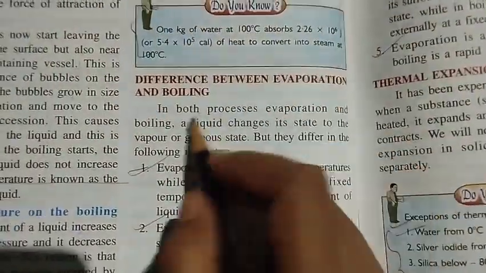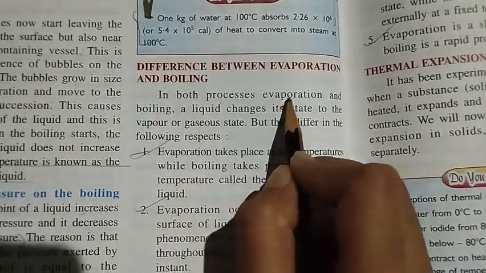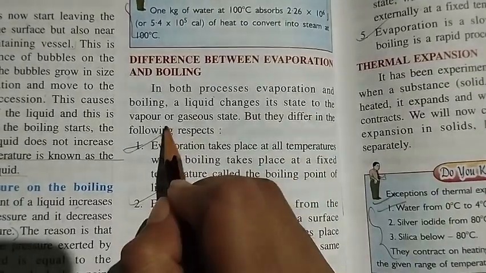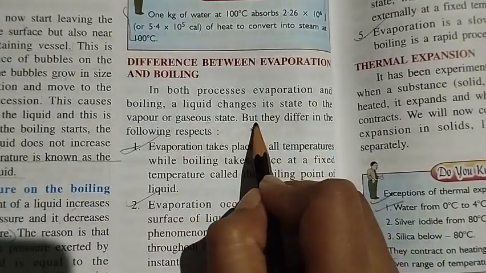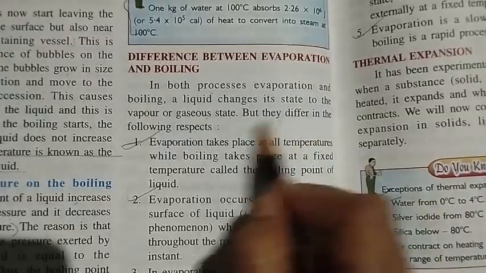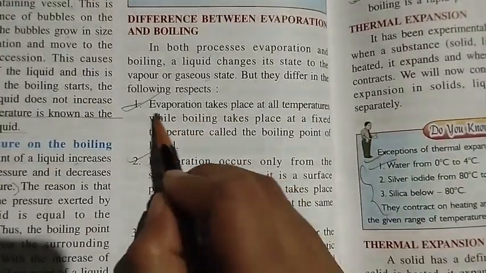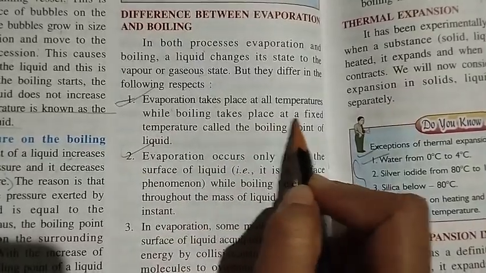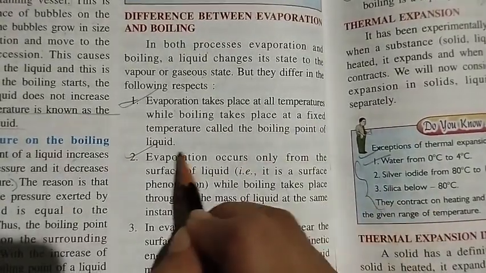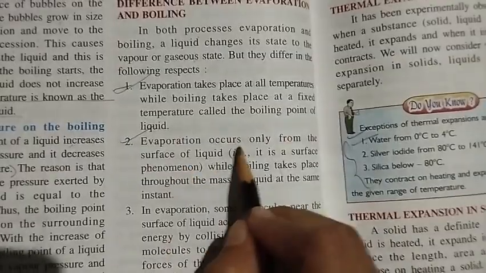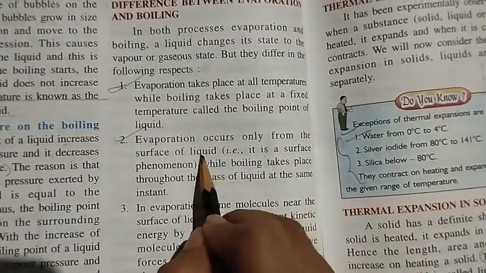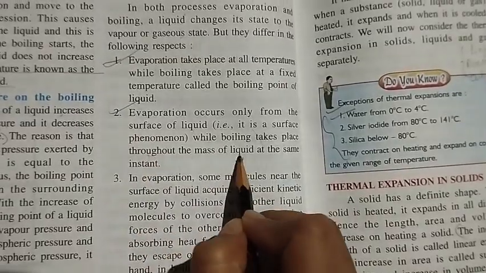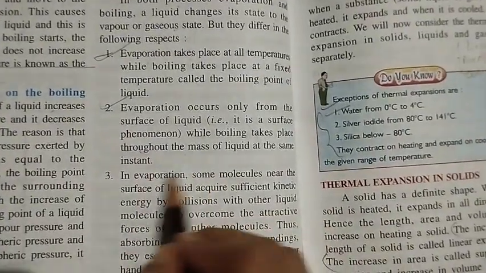Difference between evaporation and boiling. In both processes, evaporation and boiling, a liquid changes from liquid state to the vapor or gaseous state, but they differ in the following respects. Number 1. Evaporation takes place at all temperatures, while boiling takes place at a fixed temperature called the boiling point of the liquid. Number 2. Evaporation occurs only from the surface of the liquid, while boiling takes place throughout the mass of the liquid at the same temperature, at the same instant.